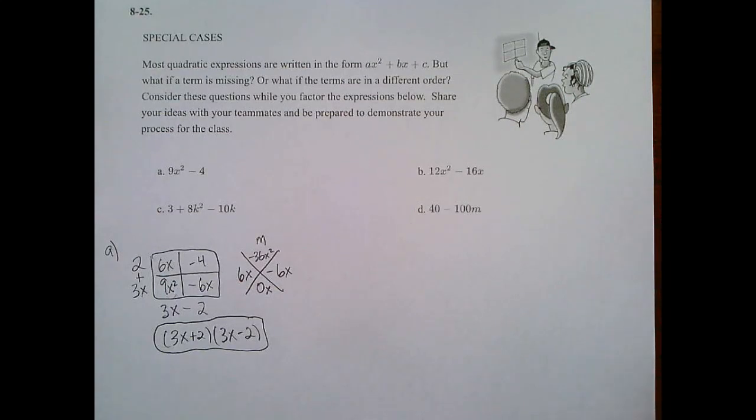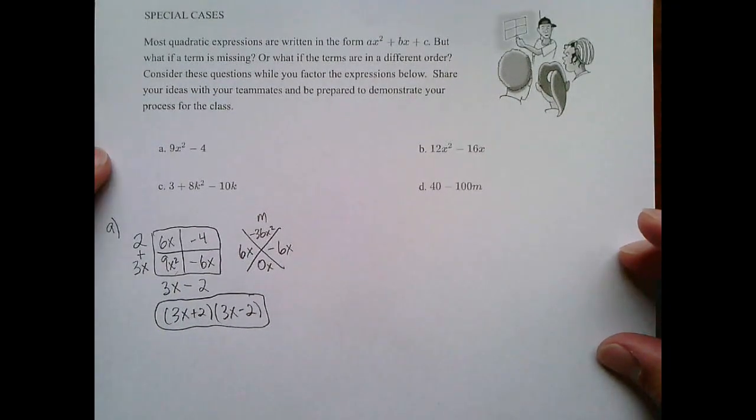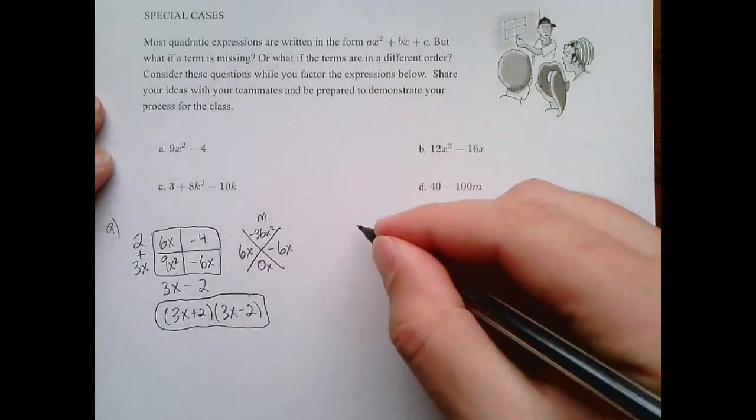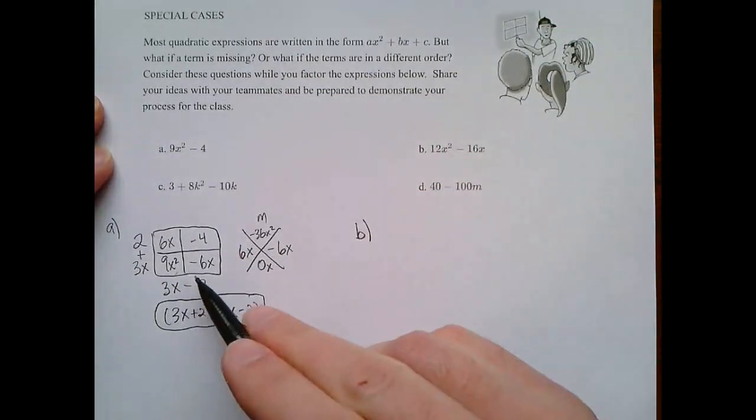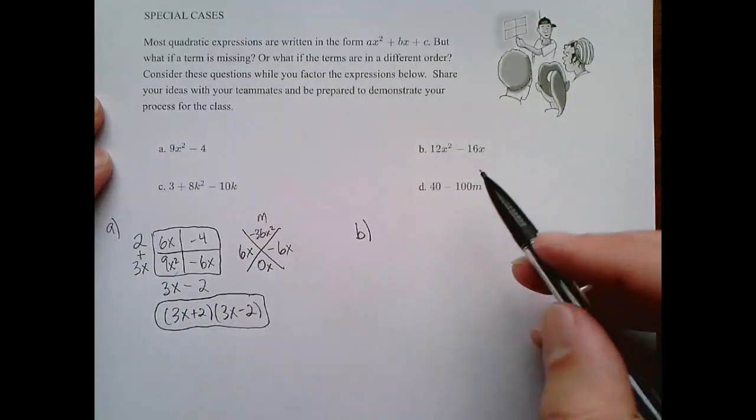All right. So what makes part B different? Well, if you look at part B, you'll see there is no constant term. So let's say it like this. If there is no constant term, then just start with a GCF. So in this case, I don't need to make the box and the x because I don't have any constant term here without any x's. So I'll just do the GCF.